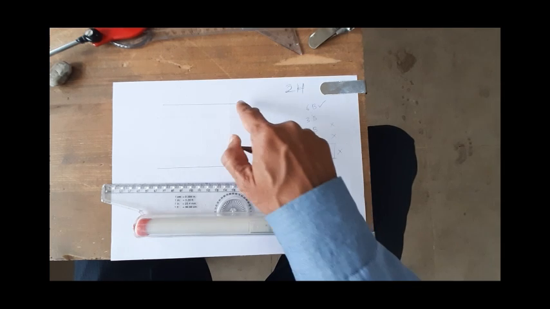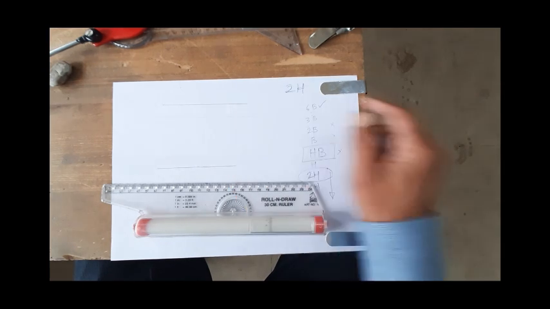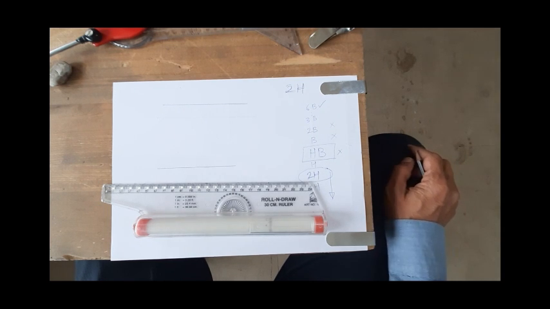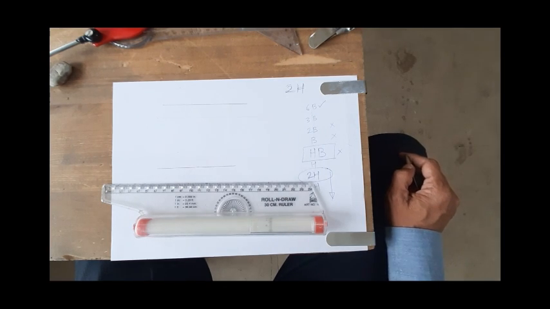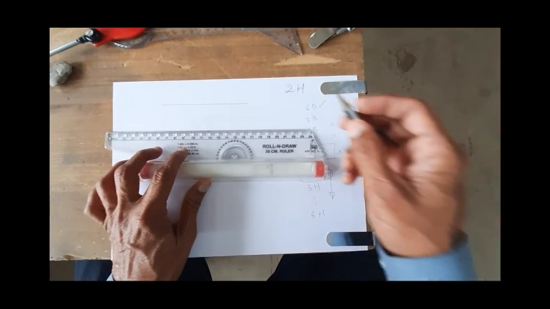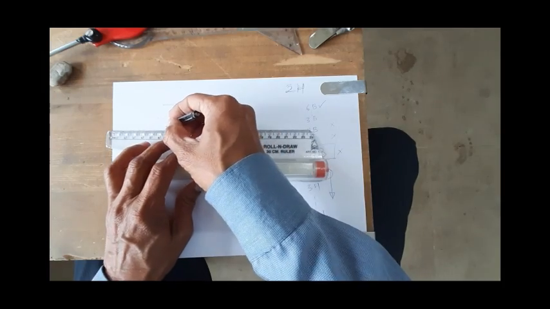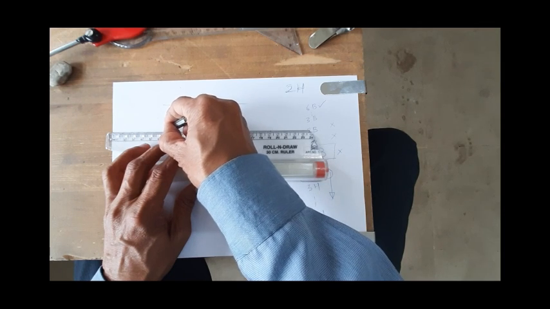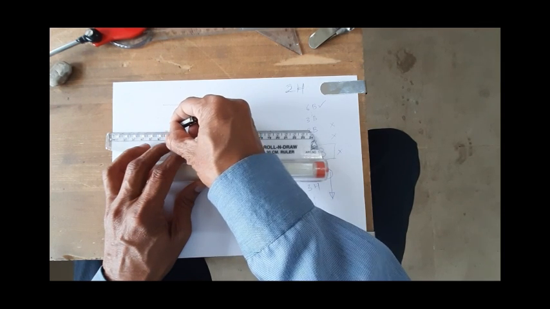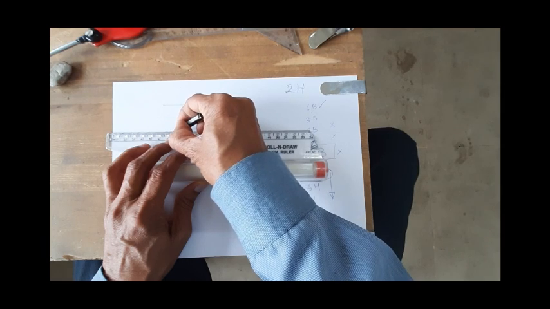Then for outline, this type of line is to be used, that is the continuous thick line. All the types of lines are to be drawn by using 2H pencil. Remember, this also and this also is to be drawn by using 2H pencil. The third kind of line we are going to use is called the hidden line. This hidden line consists of short dashes of 2 millimeters, so one dash of 2 millimeters and a gap of 1 millimeter like this.